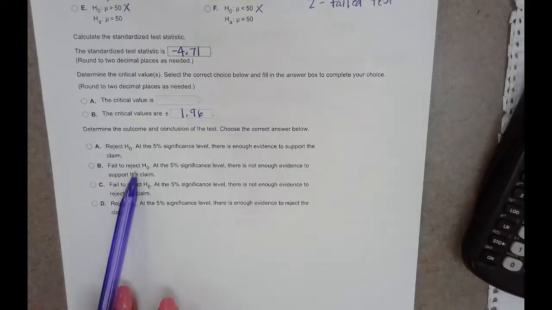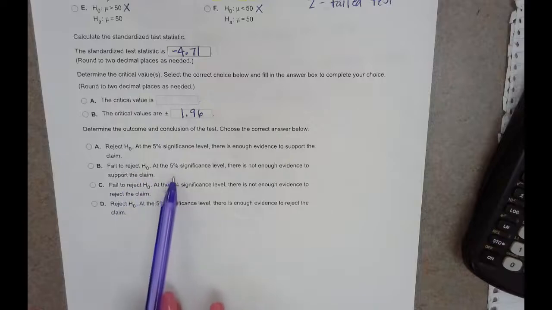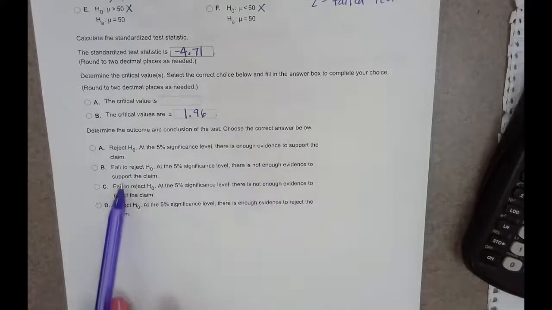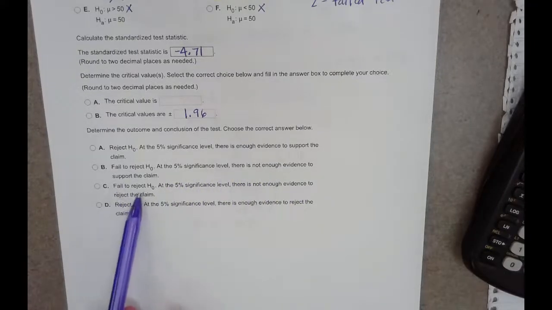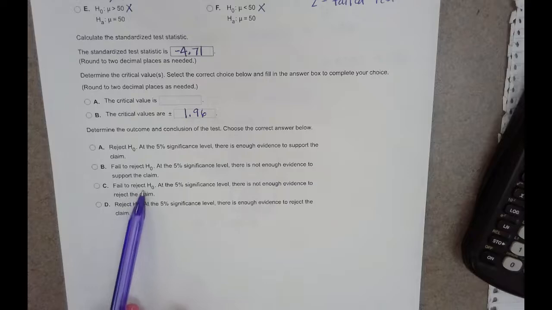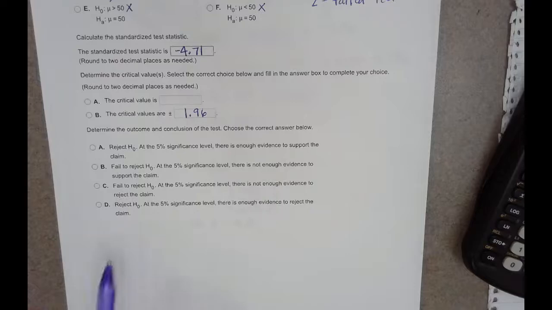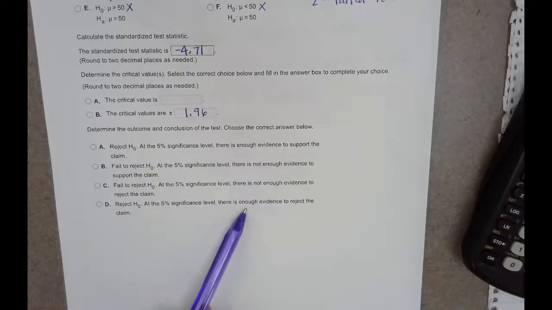Fail to reject at the level of significance, because there's not enough evidence to support the claim. Fail to reject the null because there's not enough evidence to reject the claim. And reject the null at 5% significance level. There's not enough evidence to reject the claim. I want you to pause and try to come up with your own decision and why.